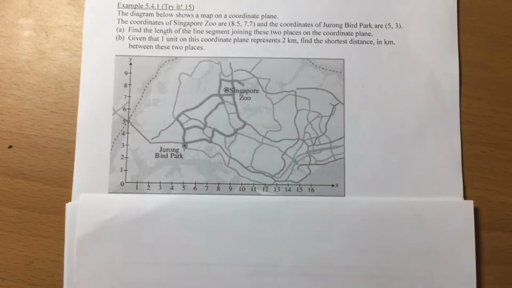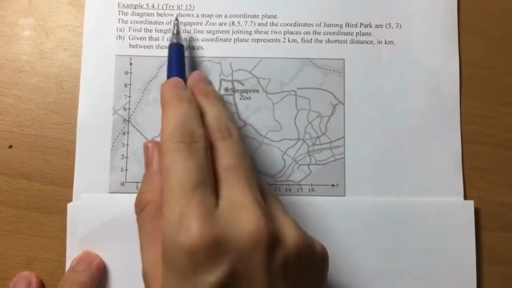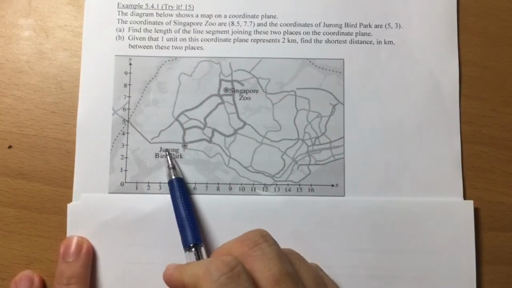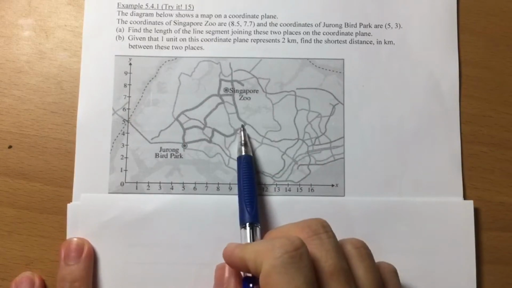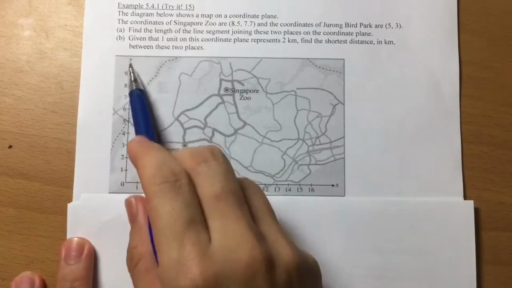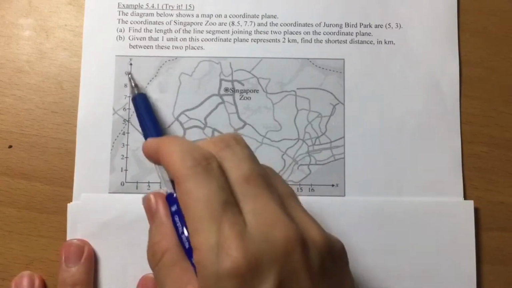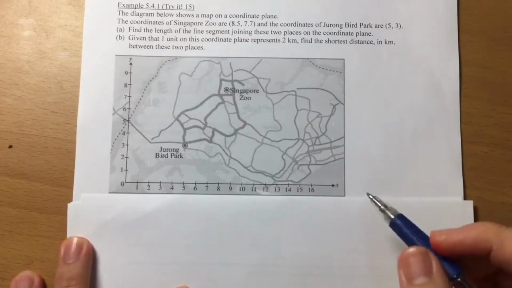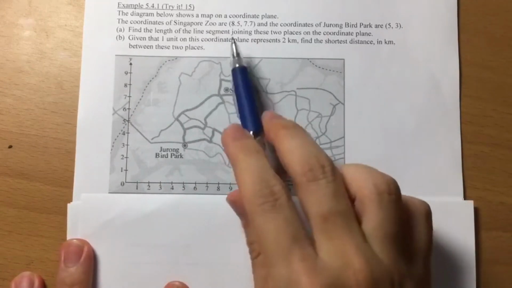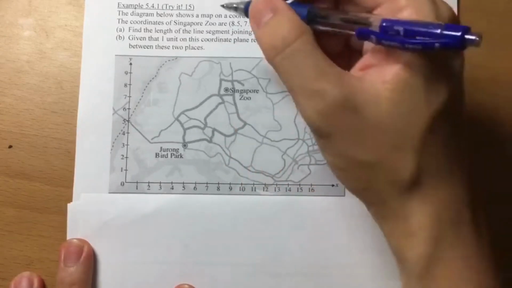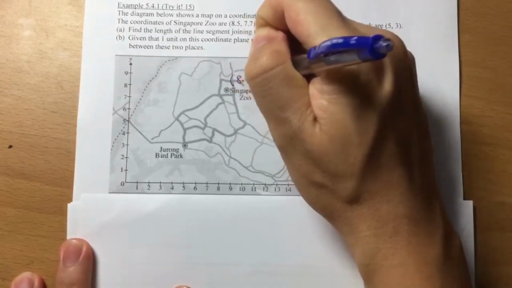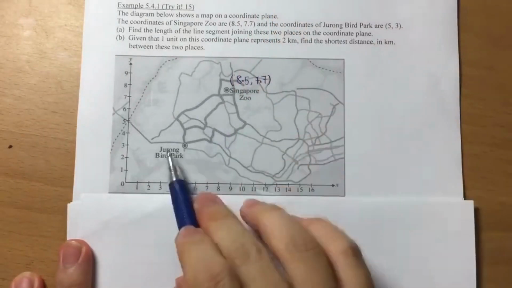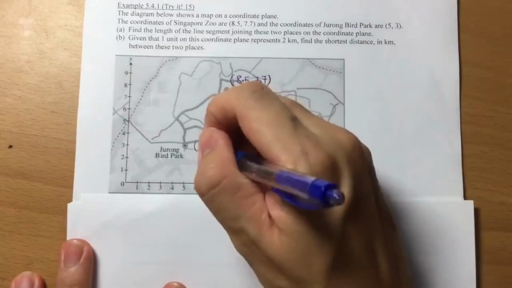Okay, so for this question, we have a diagram and there's a map of Singapore, and they actually use a Cartesian XY axis coordinate system to show this map. And we are also given the coordinates of the Singapore Zoo, which is (8.5, 7.7), and also the coordinates of Jurong Bird Park, which is (5, 3).